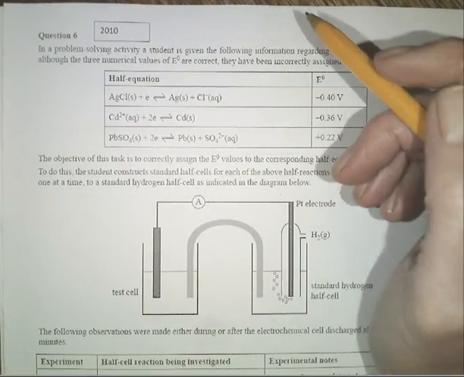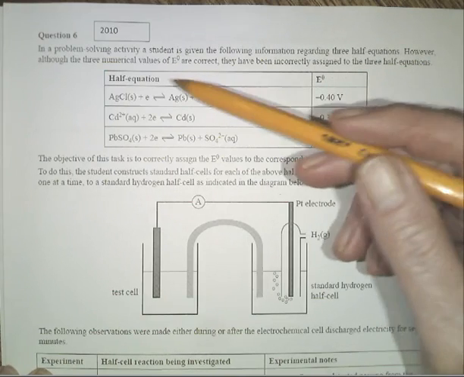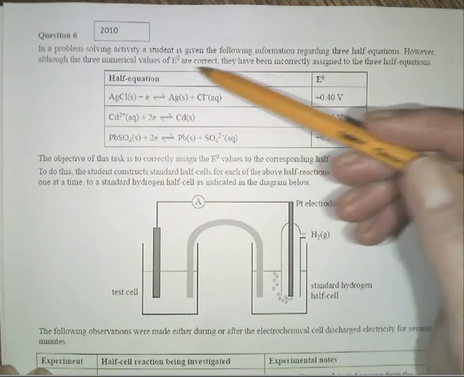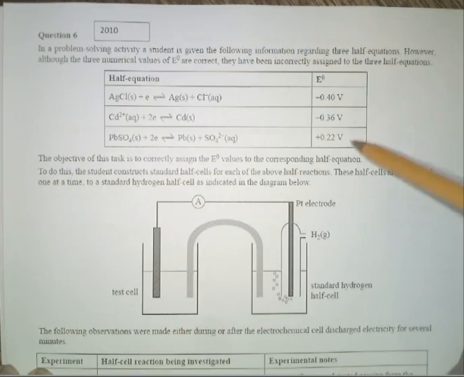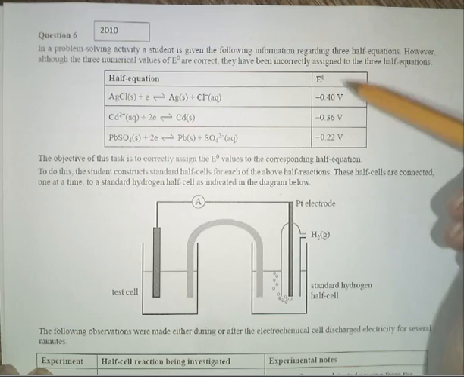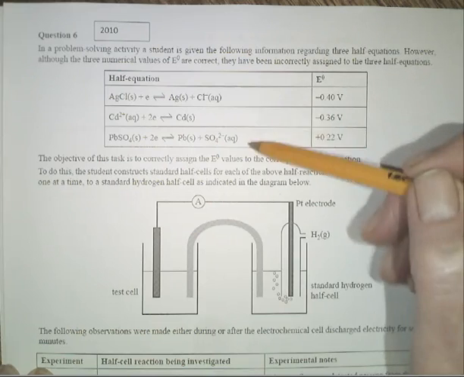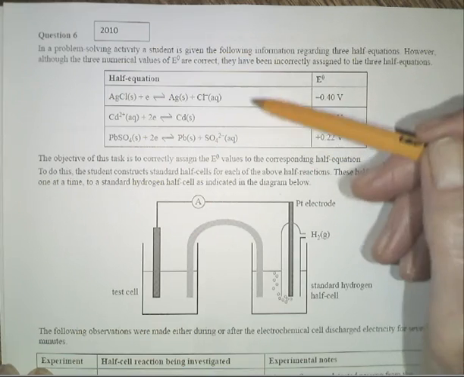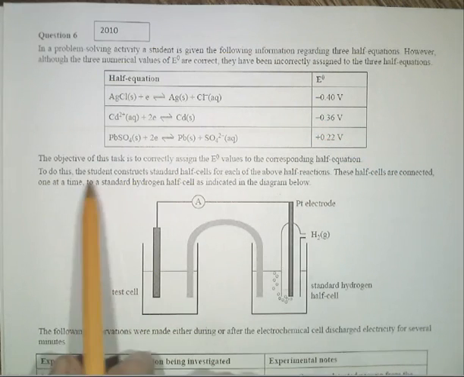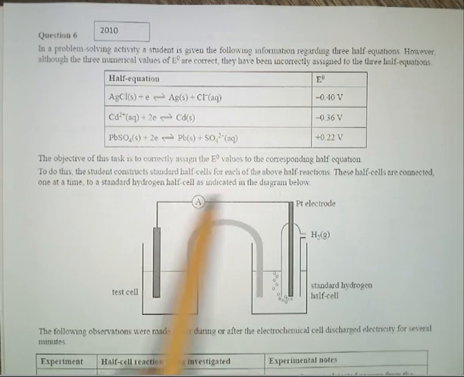It's a 2010 question 6 exam question. It looks all very terrifying, but it's actually quite simple. Problem-solving activity, students given the following information regarding 3 half equations. However, the 3 numerical values of the E0 are correct. Although they're correct, they have been incorrectly assigned to the 3 half equations. So those numbers are correct, but the half equations are in the wrong order. So the object of the task is to assign the E0 values to the correct half equations.